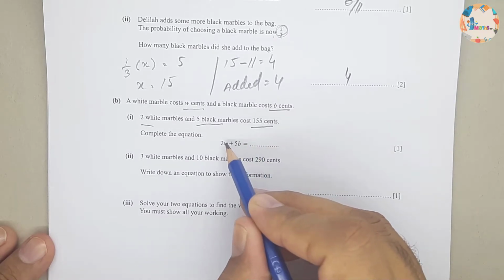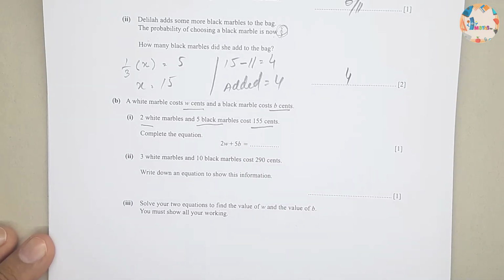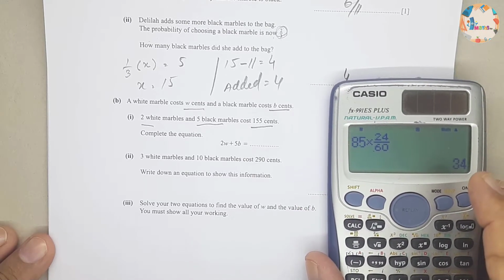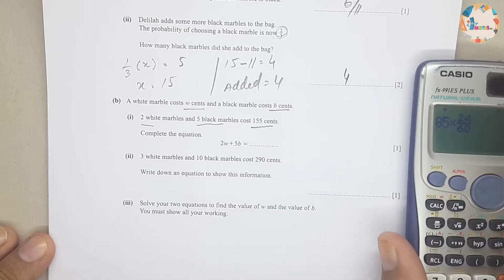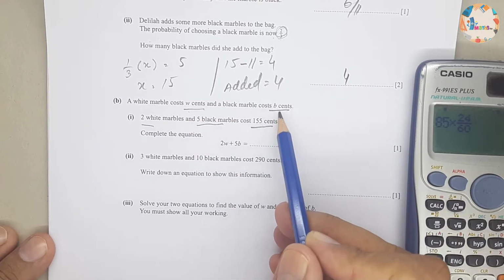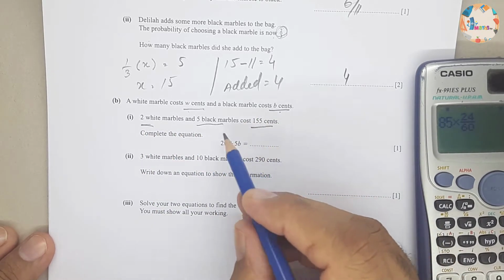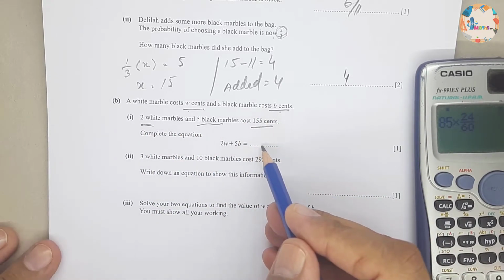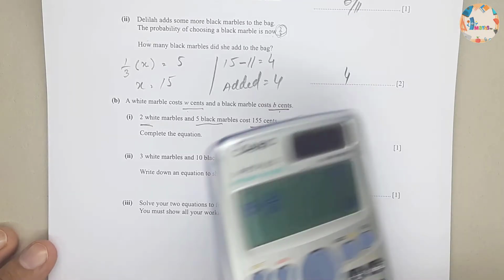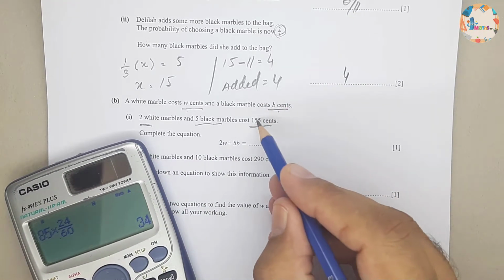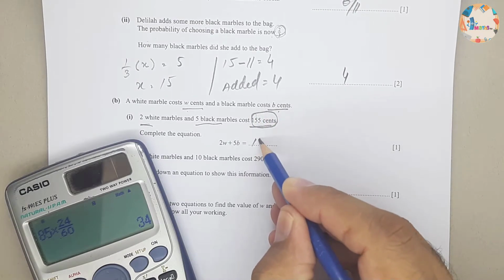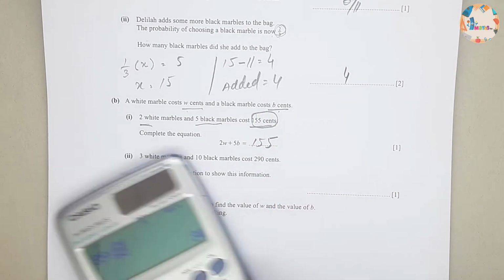So 2 into W, where W means white, and 5 into B, so this equation will be 2W plus 5B. We just have to mention the total cost is 155, so we write 155 over here.